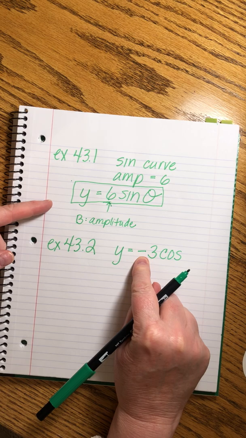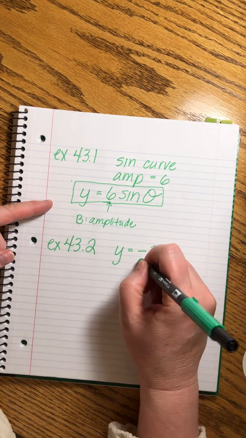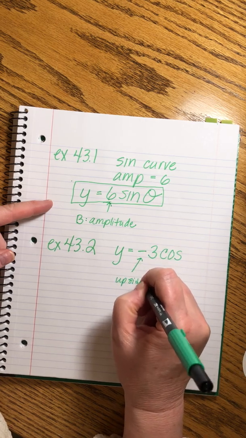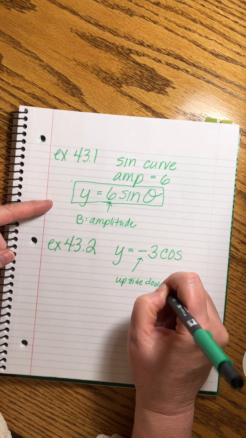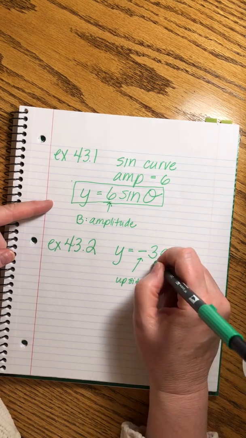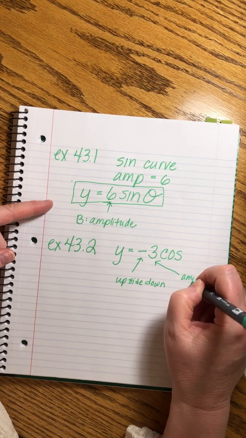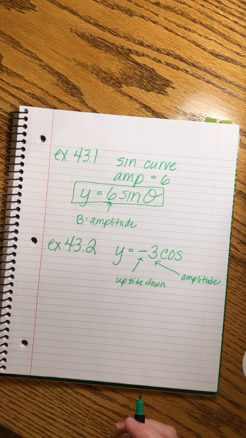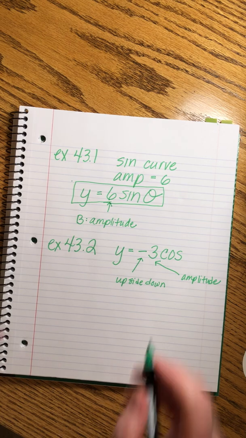This is because it's upside down, right? And this 3 is the amplitude. Make sure I got it right. Yes, oh, I forgot to write the x.